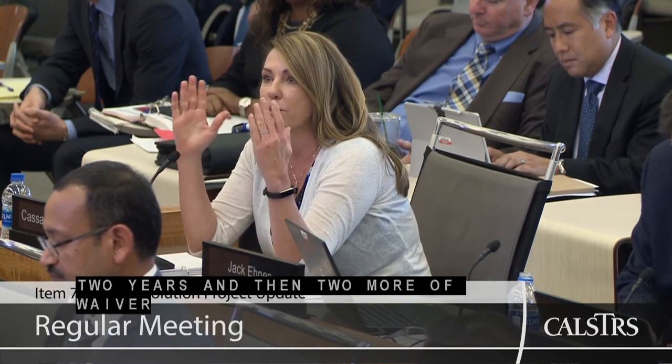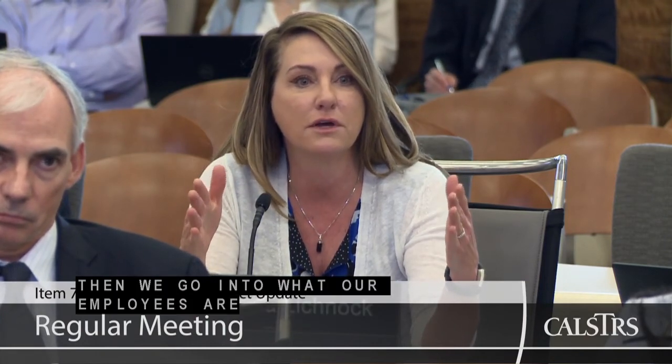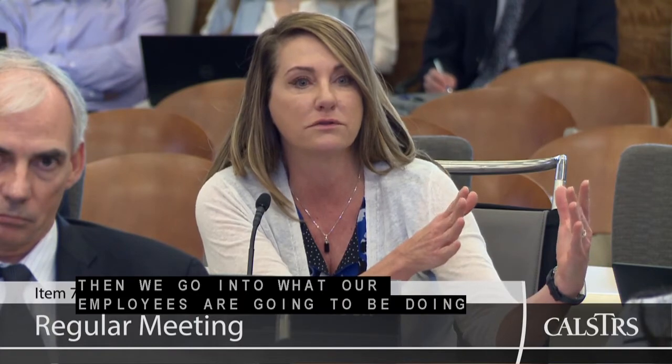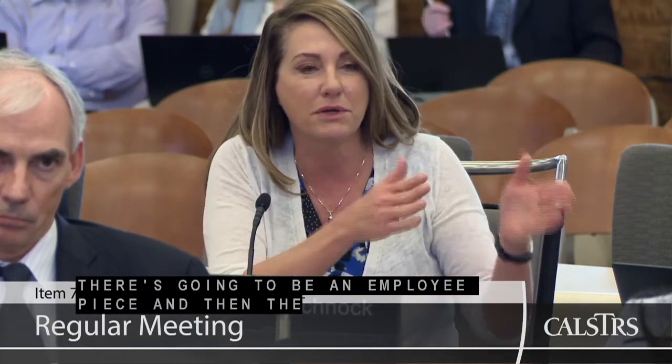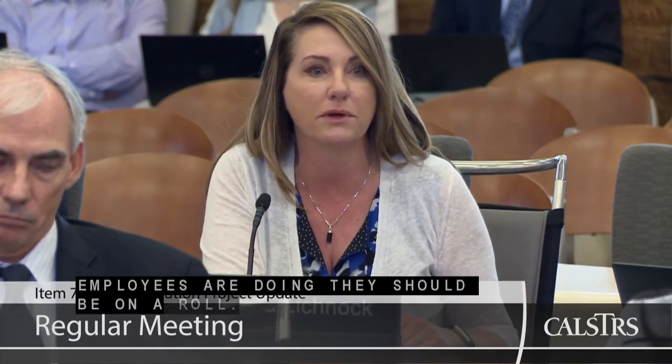And then we go into what our employees are going to be doing in functional rollout 2. So it's going to be an employee piece, back office, and then functional rollout 3 is the member-facing piece. So everybody has their own distinct pieces. By the time we get into what the employees are doing, the employer should be on a roll, and then the employees will be live, and then the members will be participating.